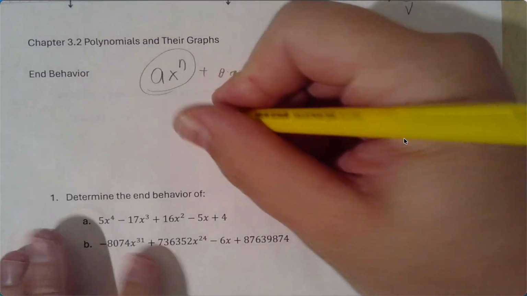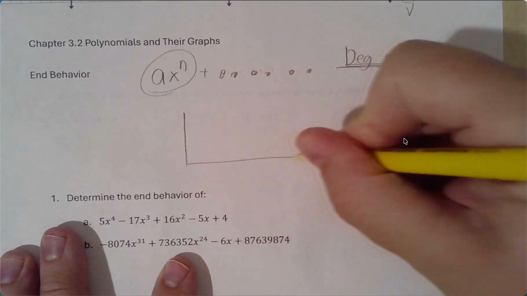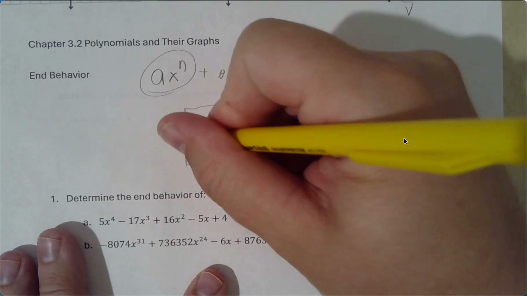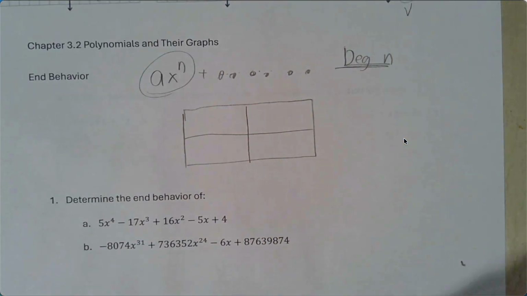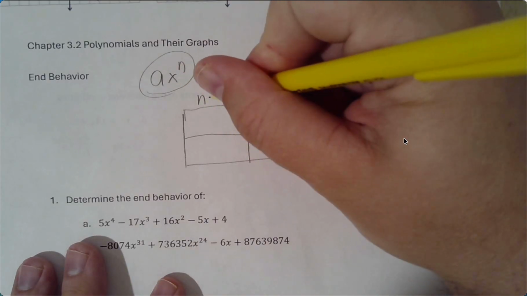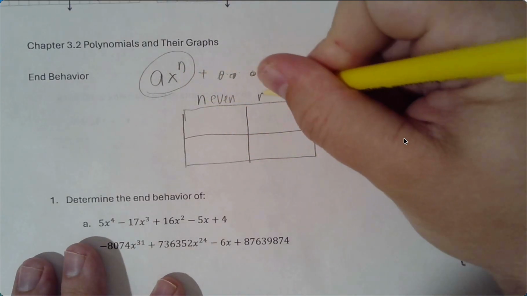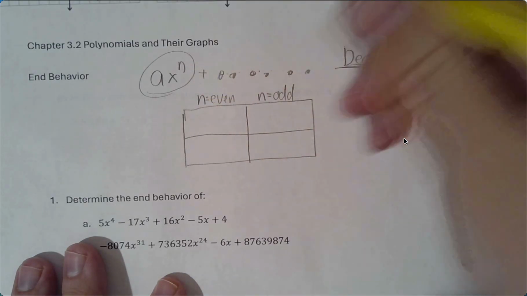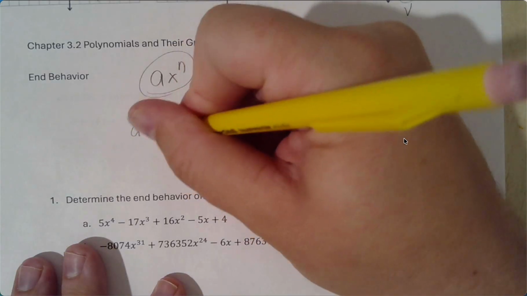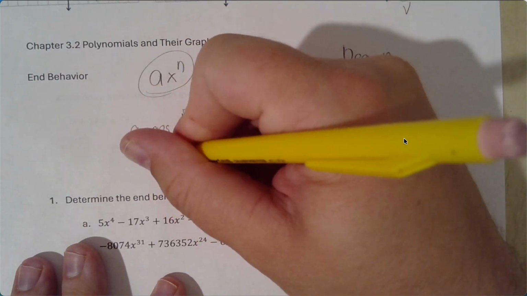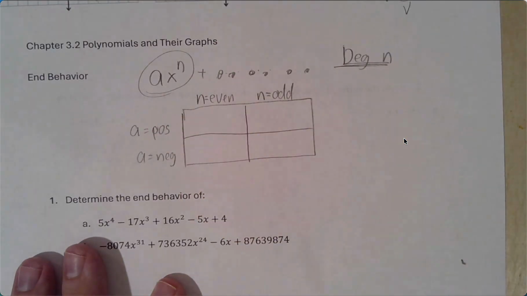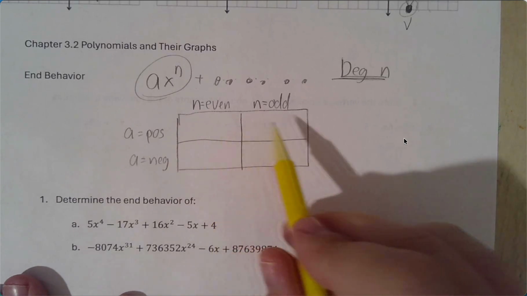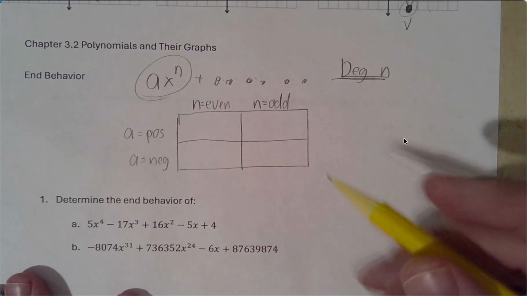But now from there, we get a chart. And we'll say this. There's two options: when n is even, when n is odd, and when a is positive, and when a is negative. Those are your four options. Now, from those four options, I'm going to very crudely, so to speak, write your end behaviors.